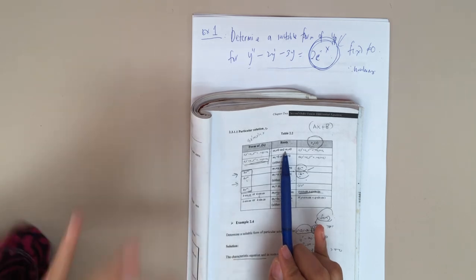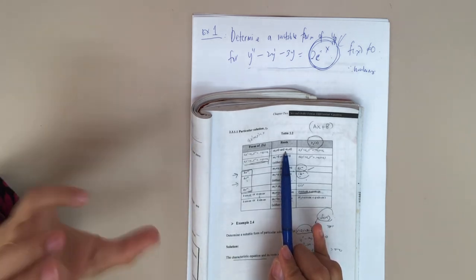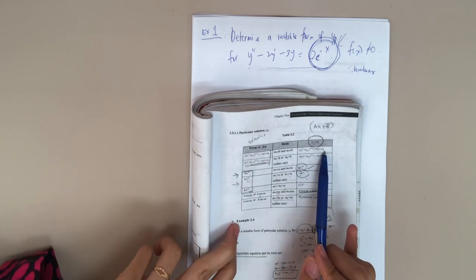Both must be not equal to 0, so you can choose this one as your YP.